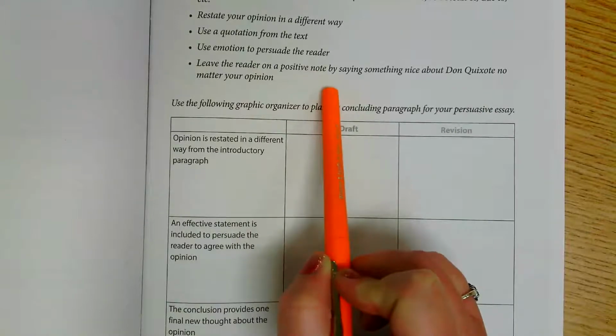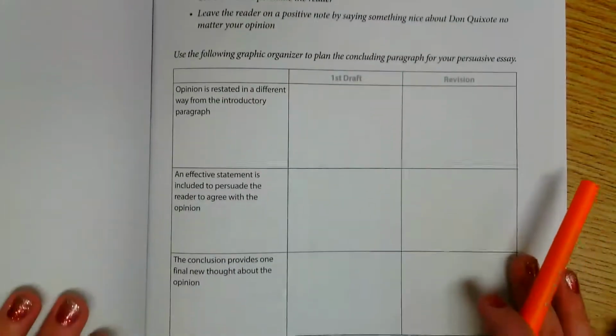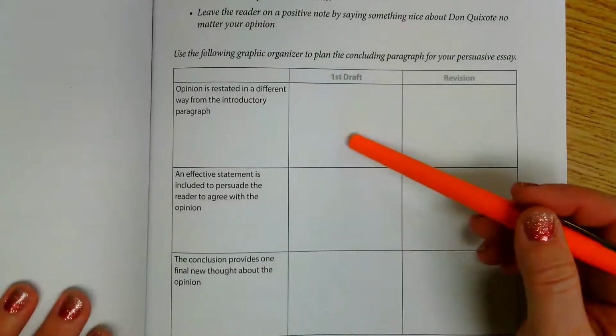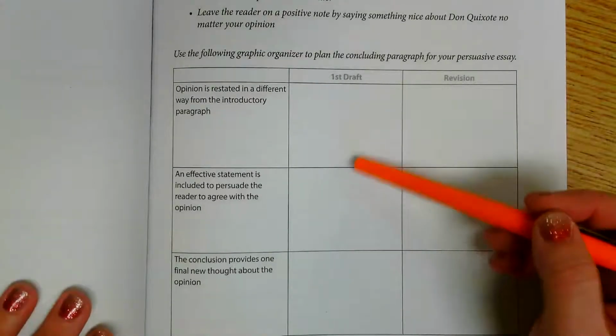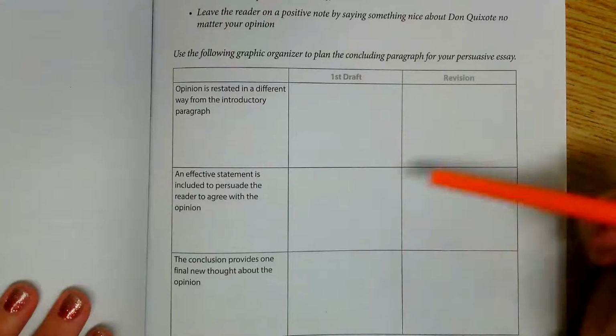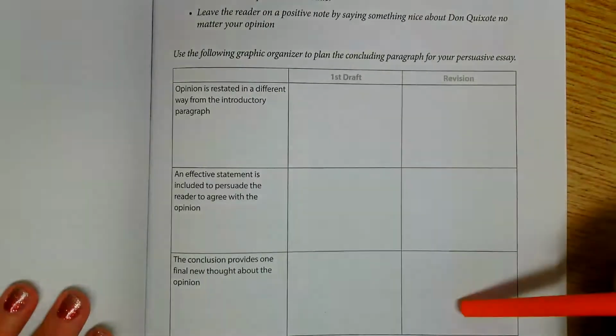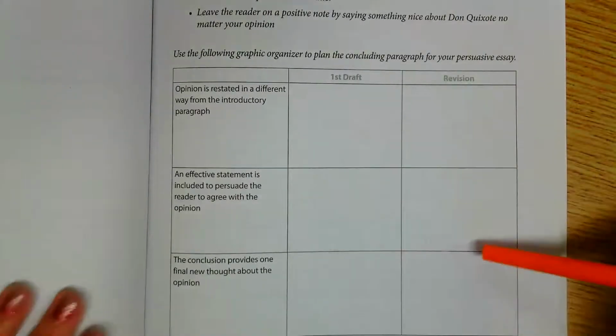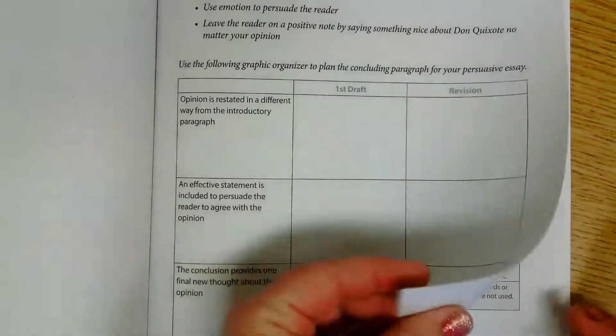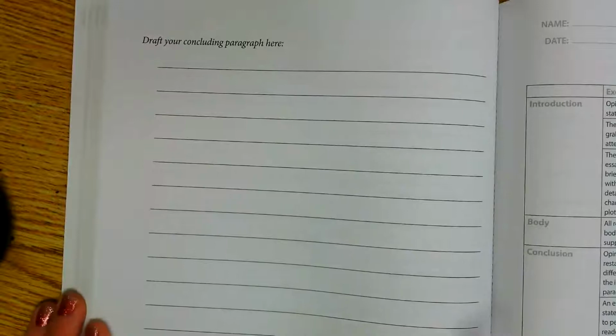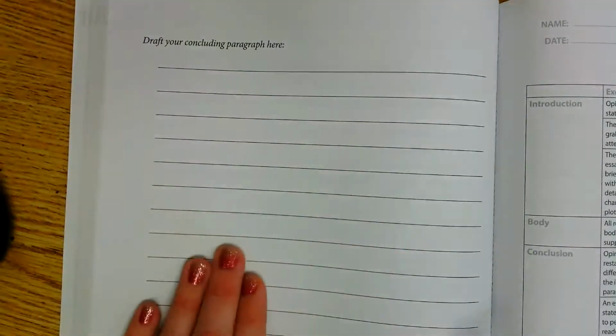So once you have filled out the first draft column, again, go back, reread your sentences. If you feel like there's something you could have written better or in a stronger way, just rewrite it underneath the revision column. So once you've done that, you're going to flip to the back of 12.2, and just like the previous pages before, it's going to give you space to draft your concluding paragraph. So this is where you'll take your 3 sentences from the graphic organizer, and you're going to put them together here in a paragraph.